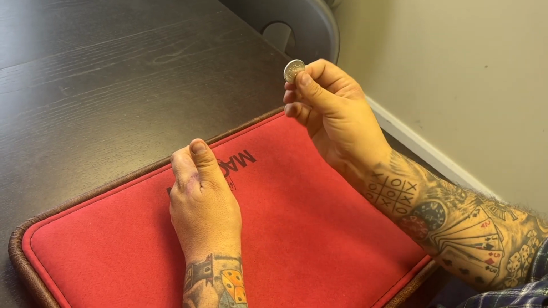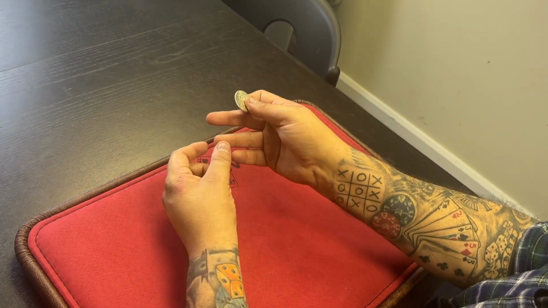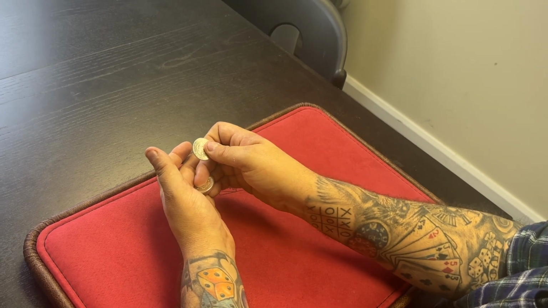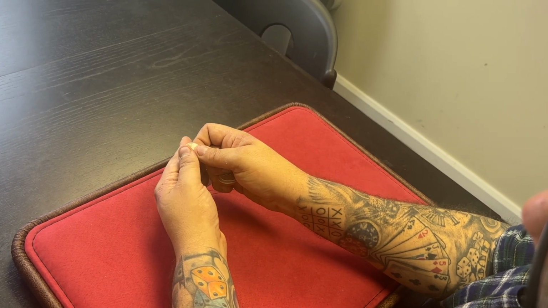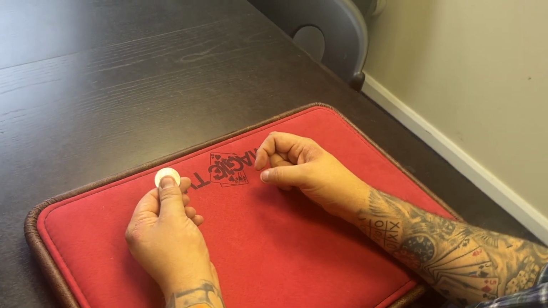And you end up holding it between the thumb and the forefinger. Now you're going to put it back into this hand, and as you do, the middle finger and the ring finger are going to clip these 2 coins, pull them back into the hand as you take this coin over here and display it with this hand.